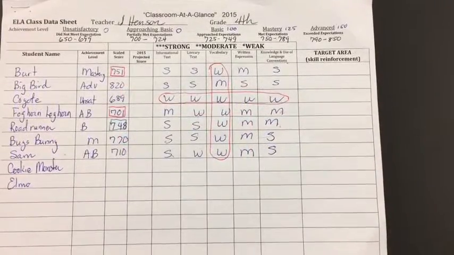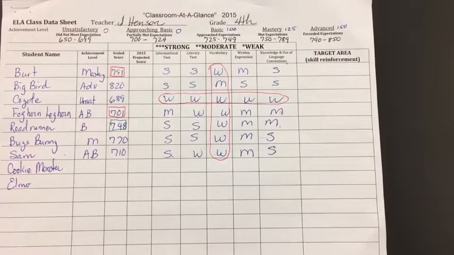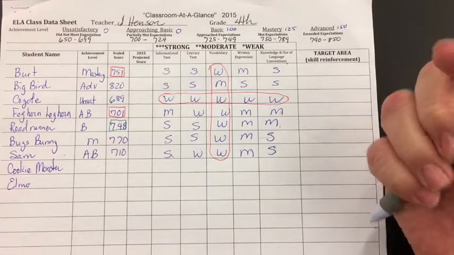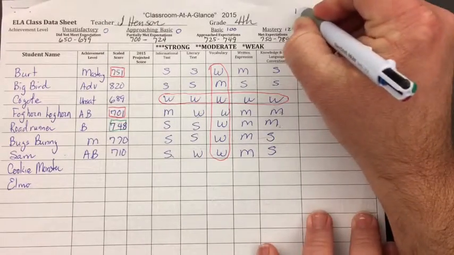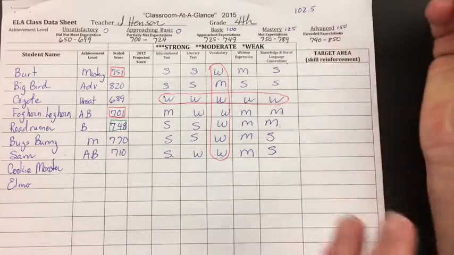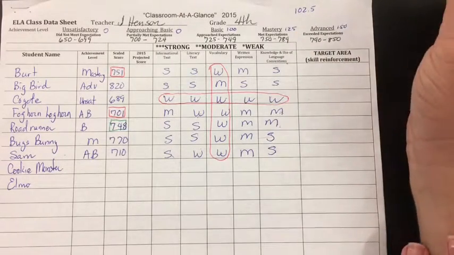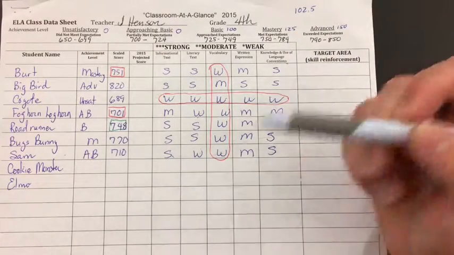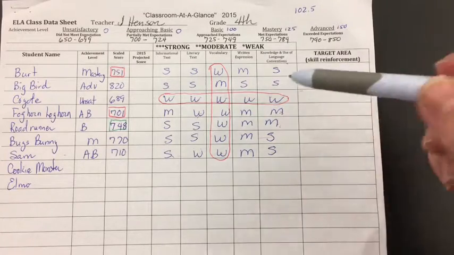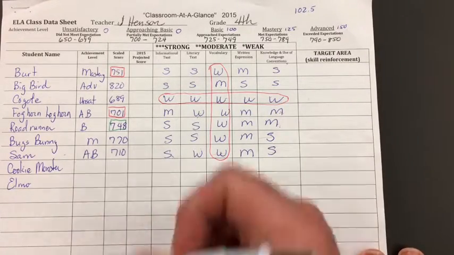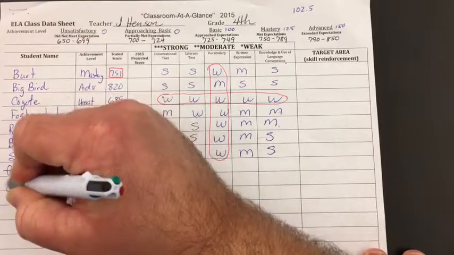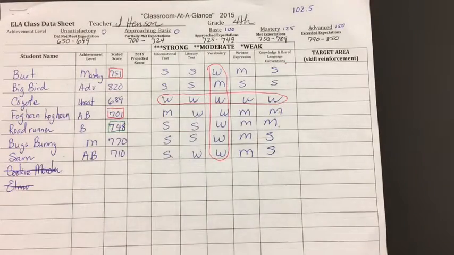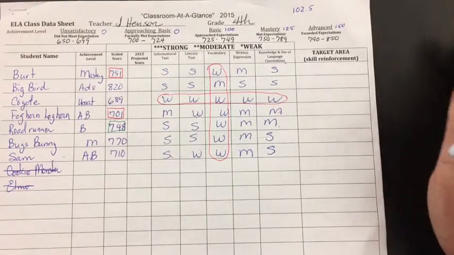Okay, now let's continue by looking at your class score and comparing it to the school score. Let's say that our school score is 102.5. Okay, arbitrary number, 102.5. This is how you figure your class score. First of all, we didn't finish Cookie Monster and Elmo. Let's just make it easy. Cookie Monster and Elmo dropped, and we don't have to figure them.